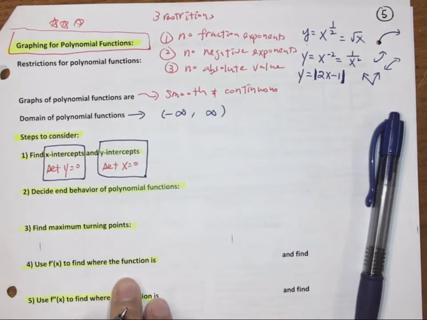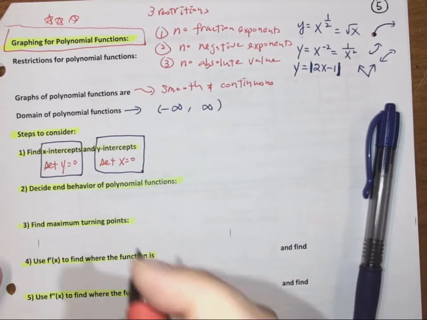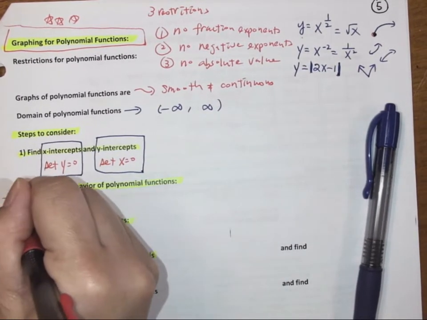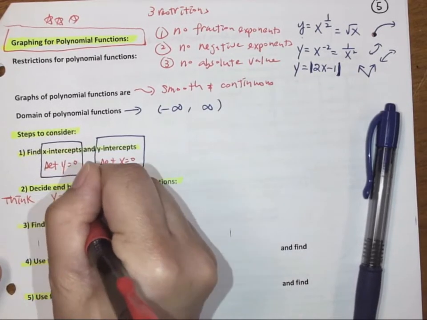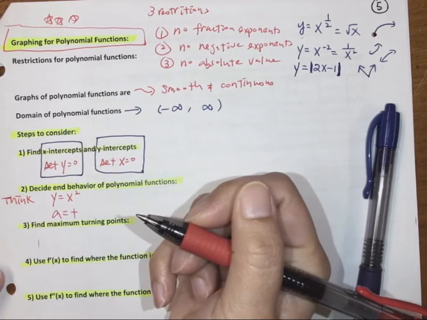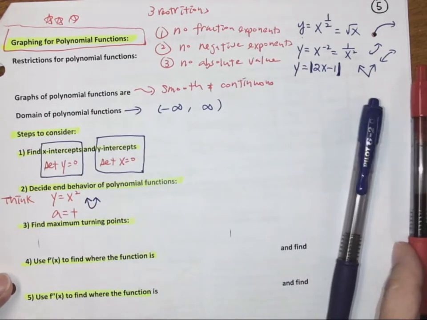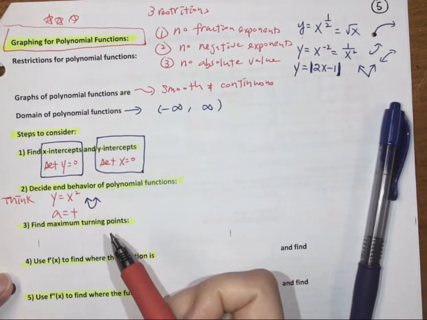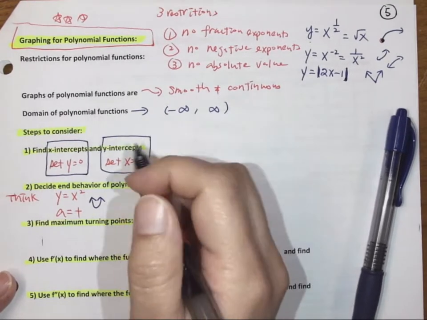And the next part is end behavior. When you do end behavior, you can think about something you maybe know, such as when y equal to x squared, and the leading coefficient a is positive, it's just a regular open up parabola. So that's an even leading power with a positive, both sides up for the end behavior.